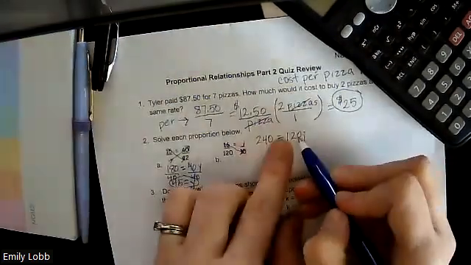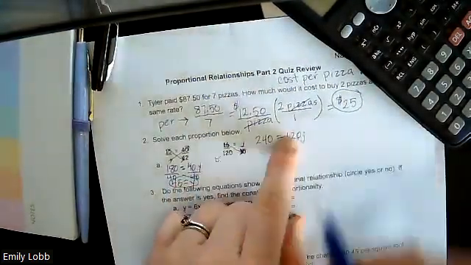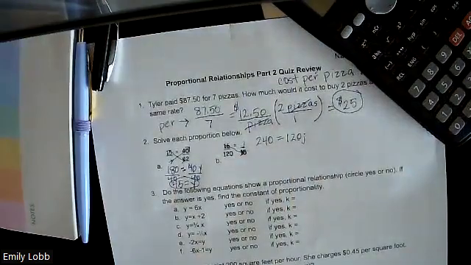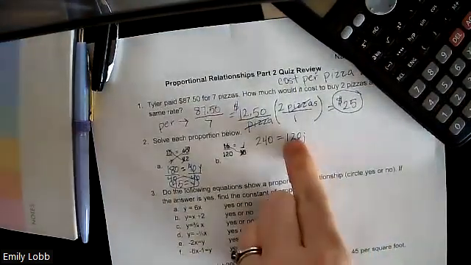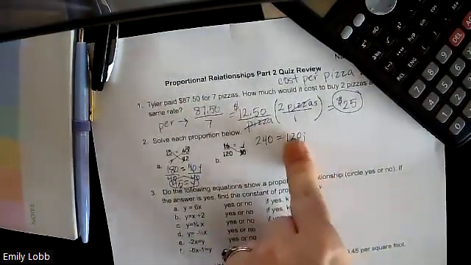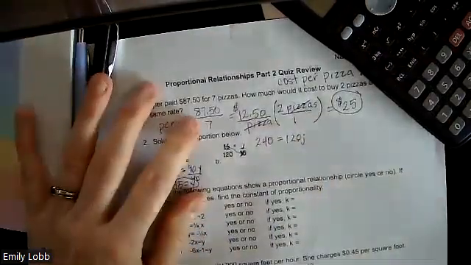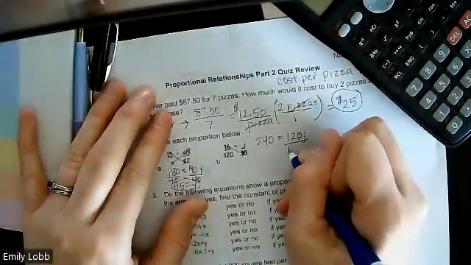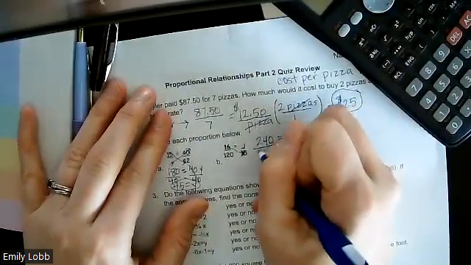Well, I could divide by 20, but I won't get rid of this. That will just turn to a 2. So I want this to be 1. So I have to divide it by itself. So what am I dividing both sides by? 120.